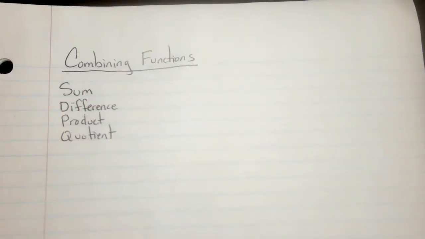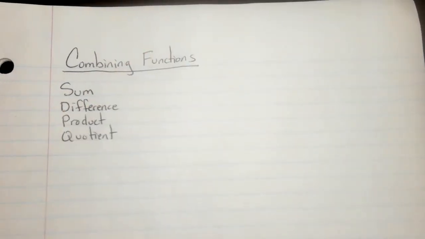Alright, so today with our combining functions, we're just going to look at the four main operations. So, sum, difference, product, and quotient. Adding, subtracting, multiplying, dividing. Hopefully you are familiar with those four terms.